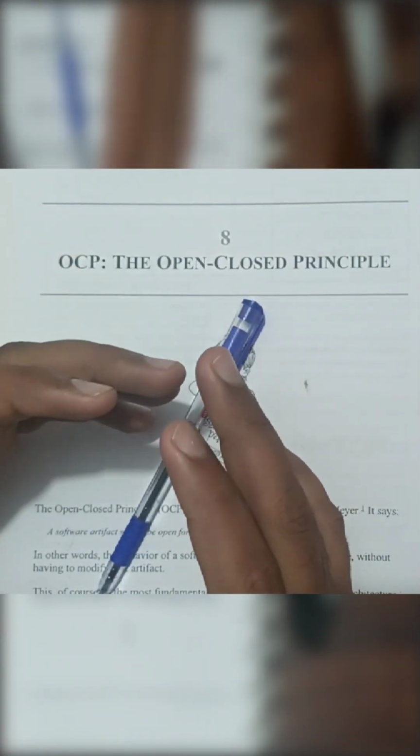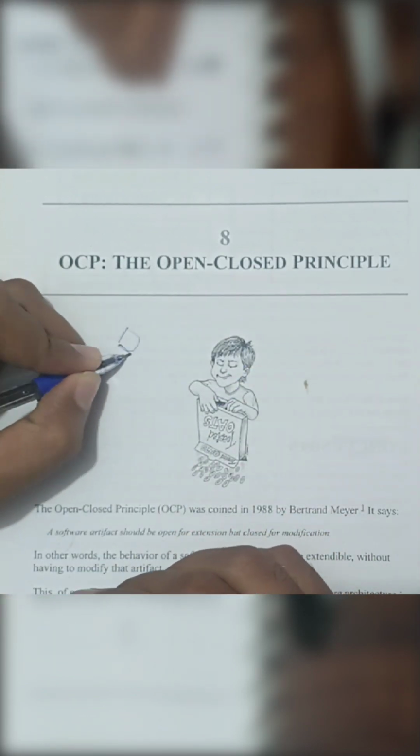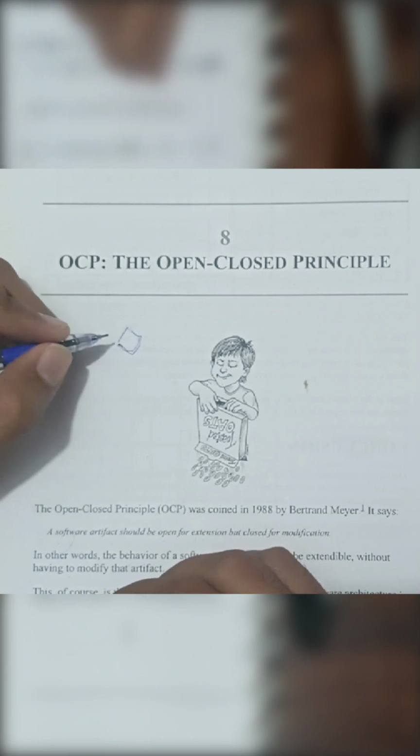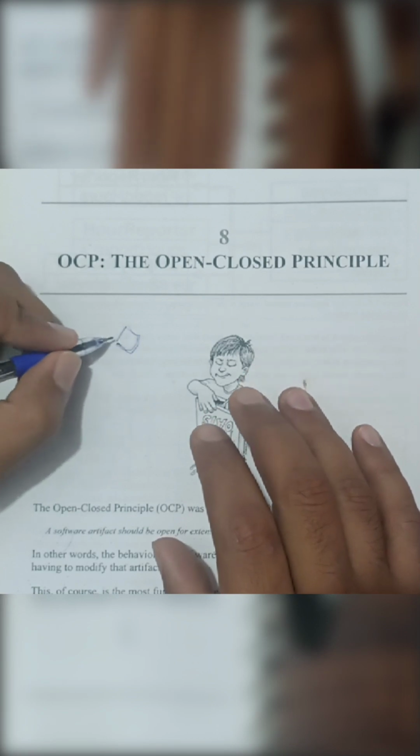Essentially, the OCP states that a software module or class should be open for extension but closed for modification. In other words, you should be able to extend the behavior of a module or class without changing its source code. So what it is trying to say, suppose you have a class, right? It should not be the case that for new changes you have to change the source code of this class or module again and again, even for the first time. So it should be closed for any modification.